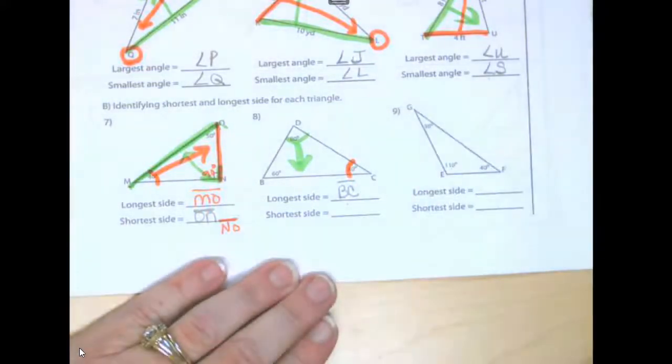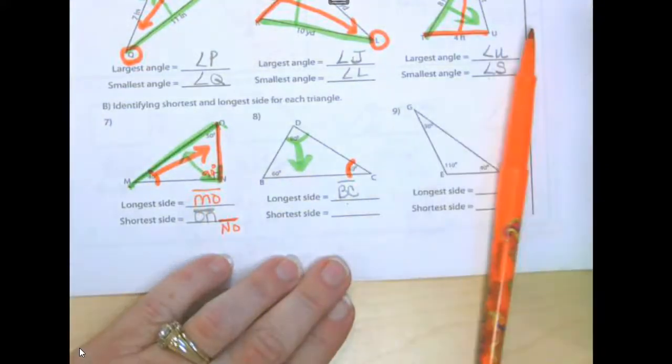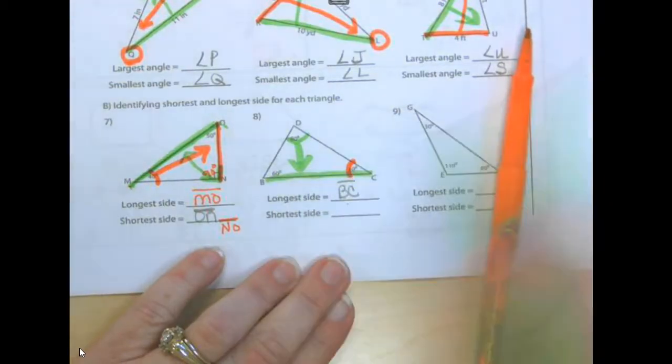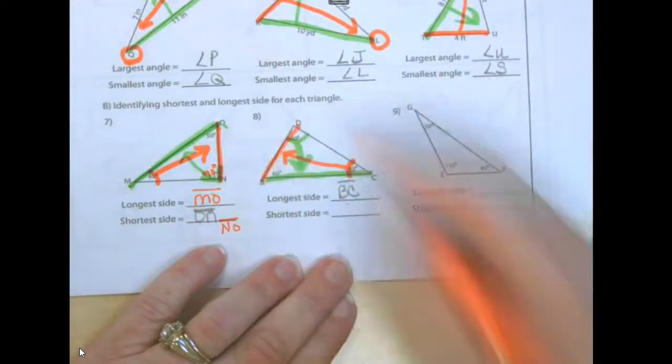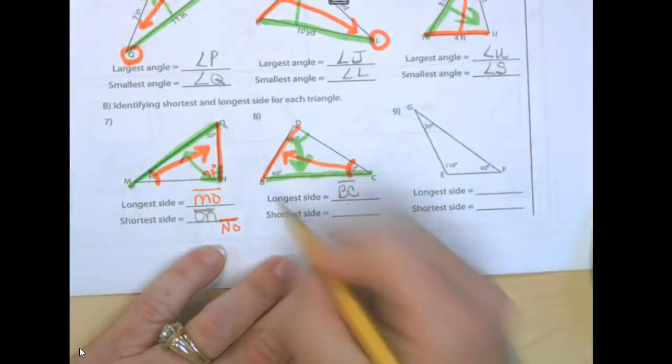There is my smallest angle. Directly across from it is BD.